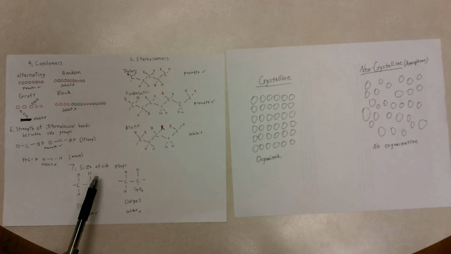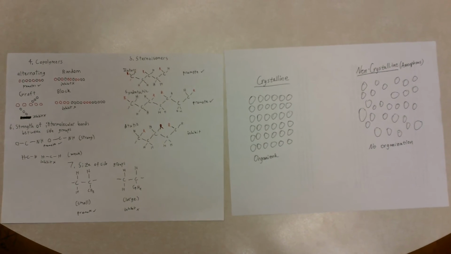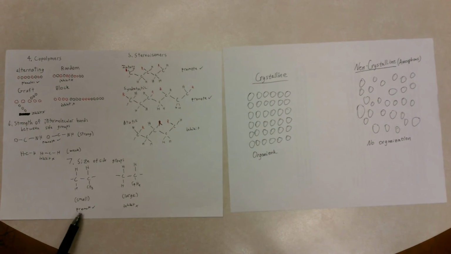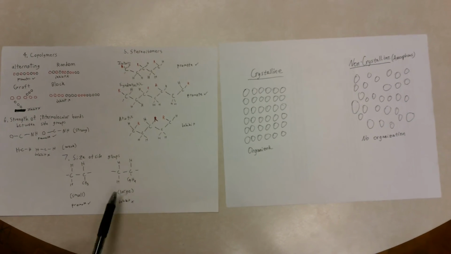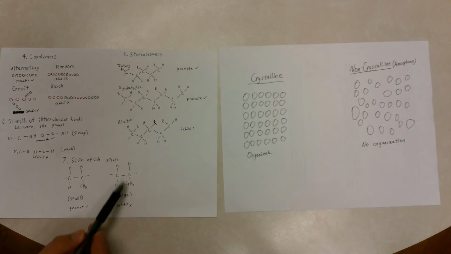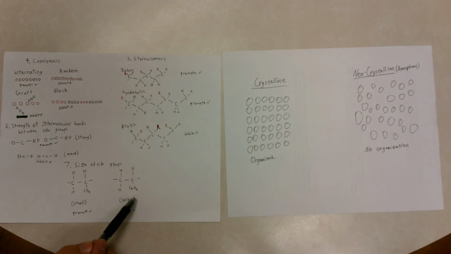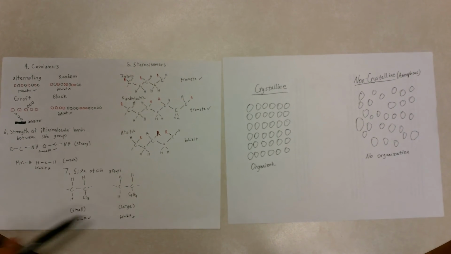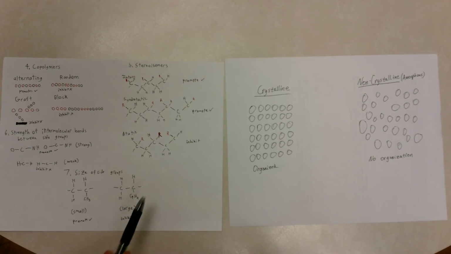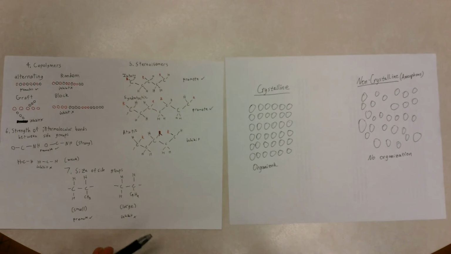The seventh factor for polymer crystallization is the size of the side group. Small side groups promote crystallization, while larger ones inhibit, as the outer molecule doesn't allow for the chains to line up as it gets in the way.